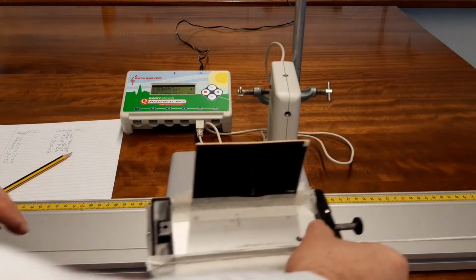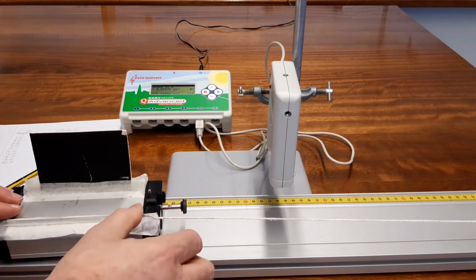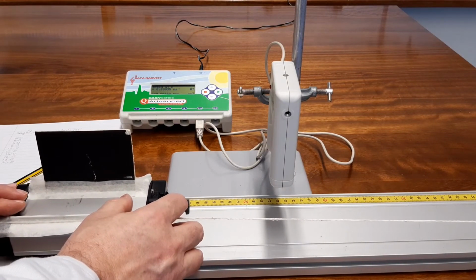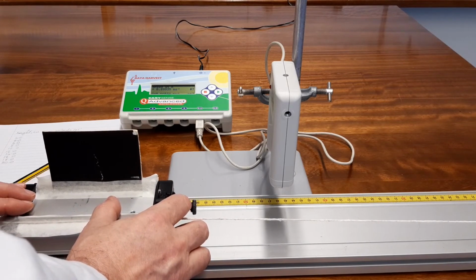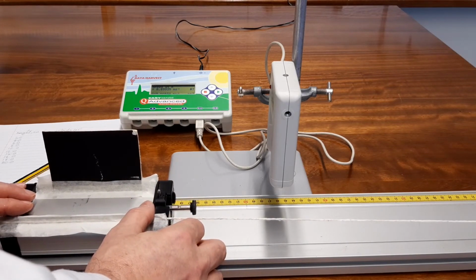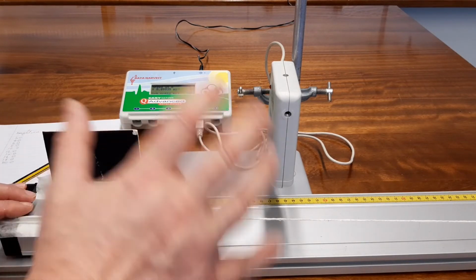So all the time this is being accelerated, 16 centimeters. All the time this is being accelerated, the mass remains constant.